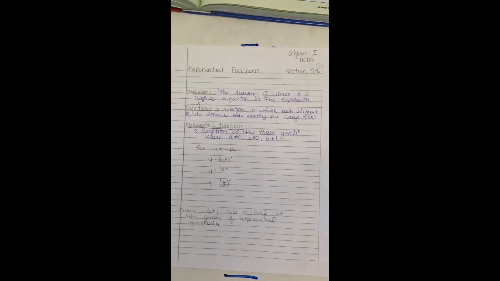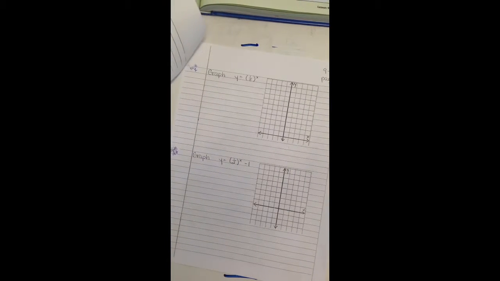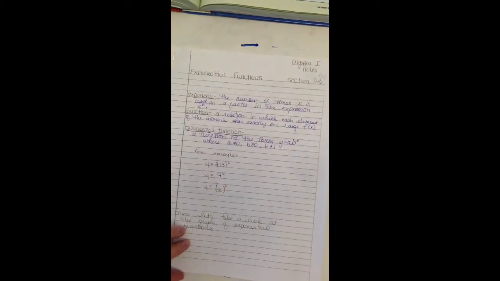These are the notes for section 9.6. You're going to need to have your textbooks open to page 567. We will be doing a little bit of graphing today, but I have drawn in all of the axes for you, so you will just need a couple different colored pens.